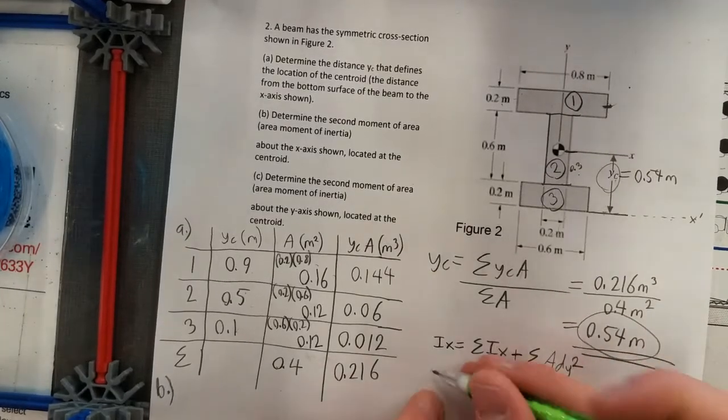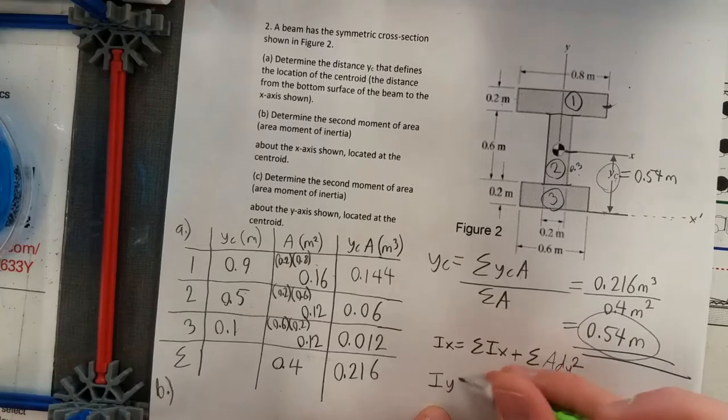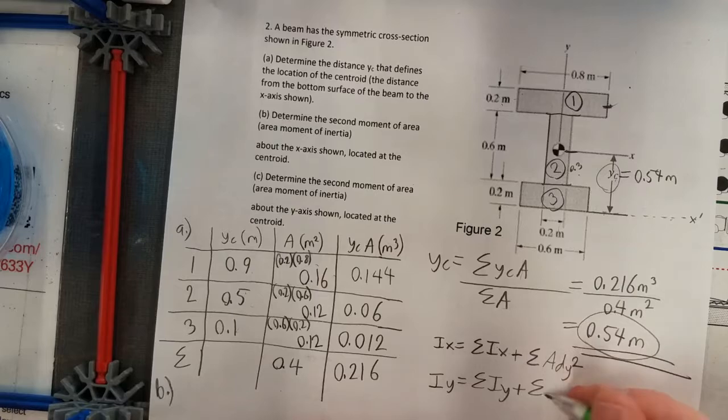And then area moment y is going to be the sum of Iy plus the sum of the area times dx squared.